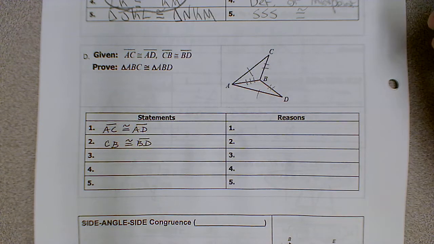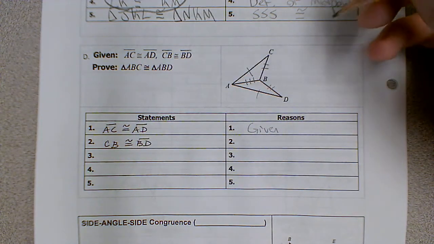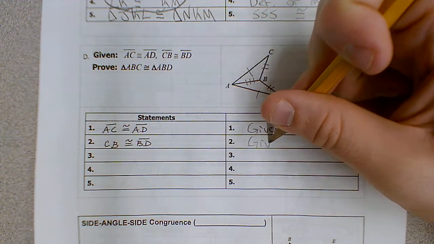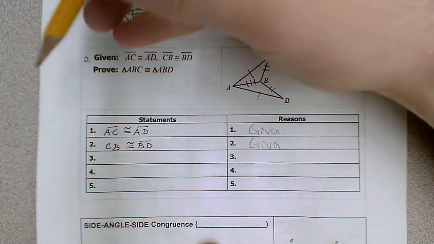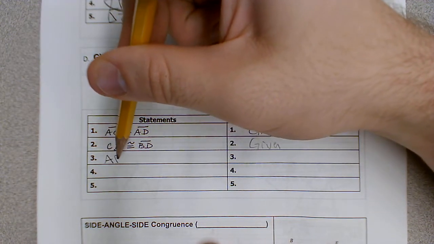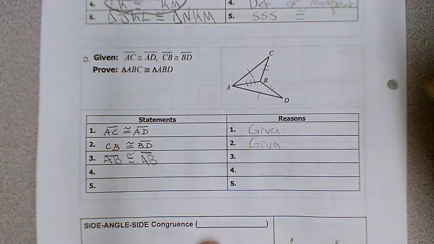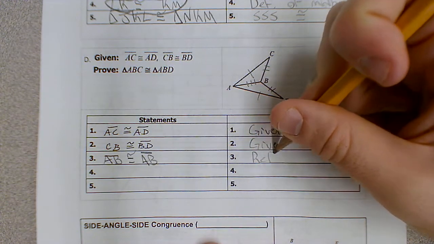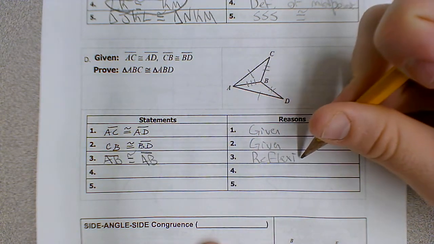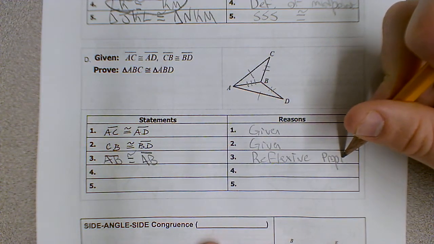AC is congruent to AD. This is given. And CB is congruent to BD. This is also given. Lastly, we need one more side to show side-side-side congruence. So we're going to say that AB is congruent to AB. We're using a property for this called the reflexive property. It's reflexive because it's reflecting on itself. It's the same thing reflected.